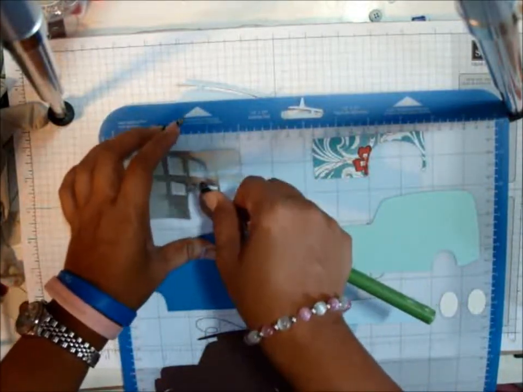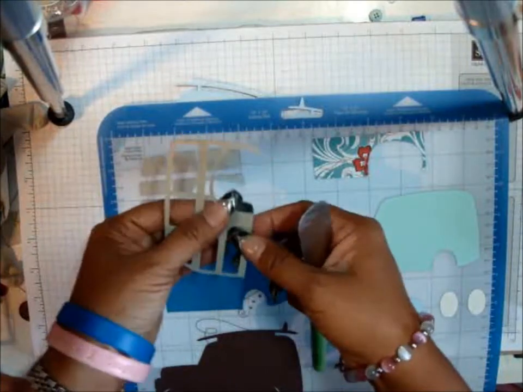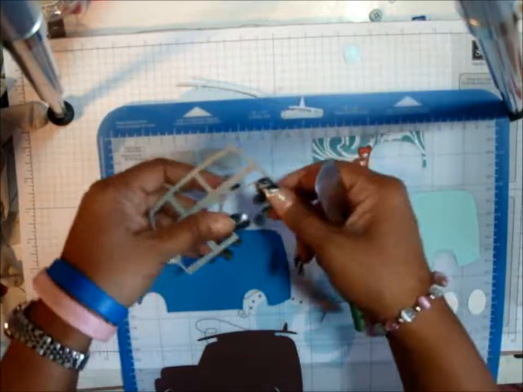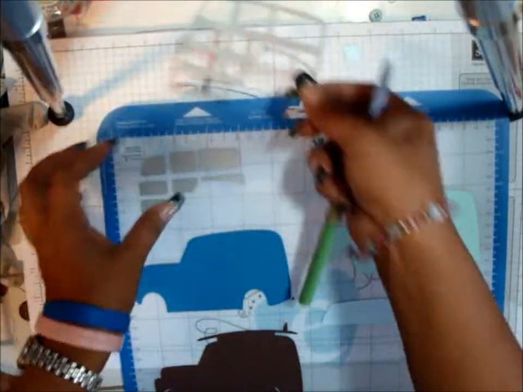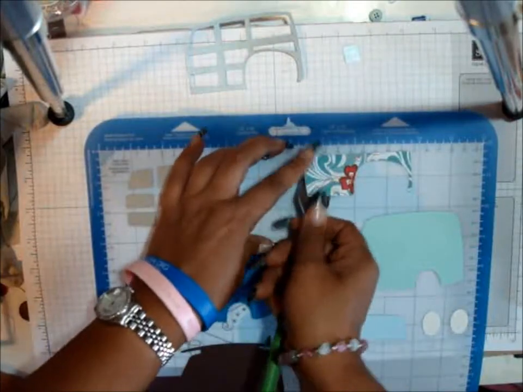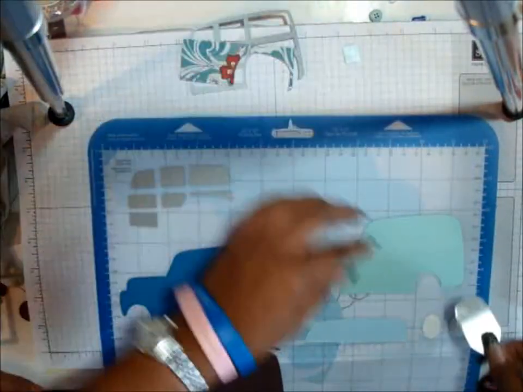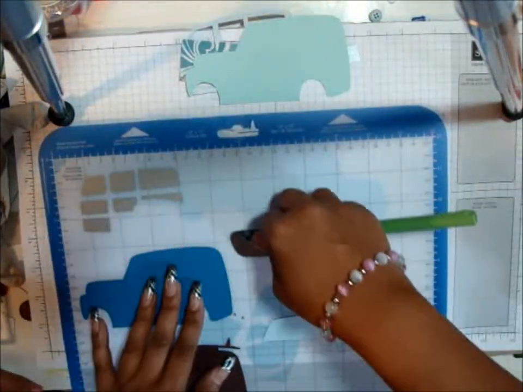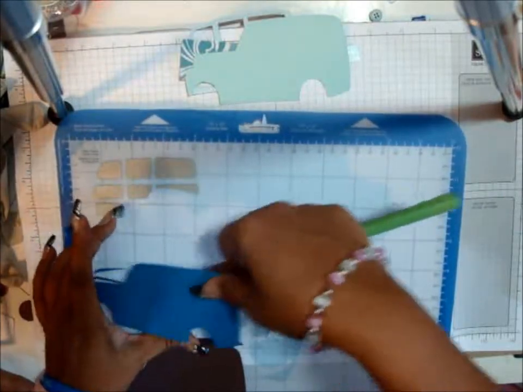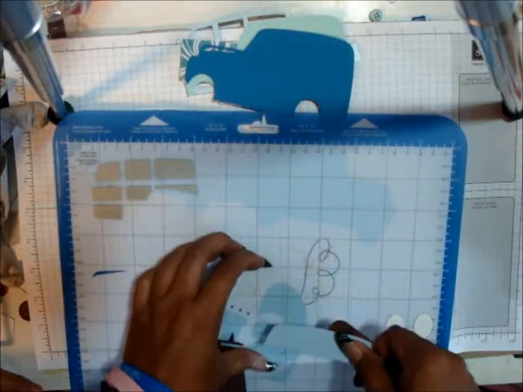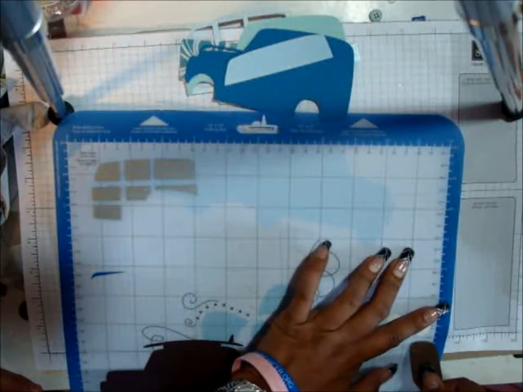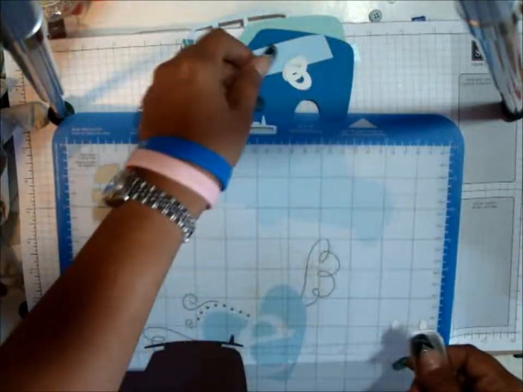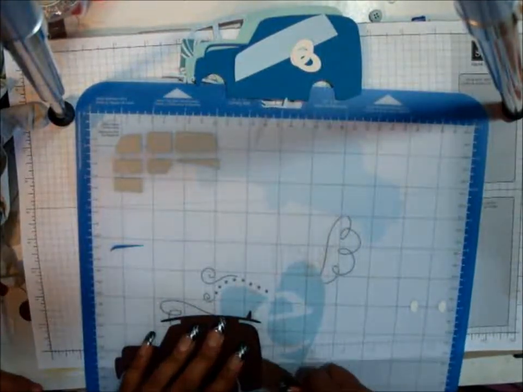And this is just kind of, see, just come right off. Look at that. Isn't that beautiful? The other piece. It's fun to watch it cut, and it's fun to put them together. My favorite part is putting them together.